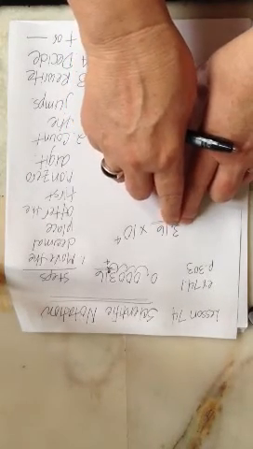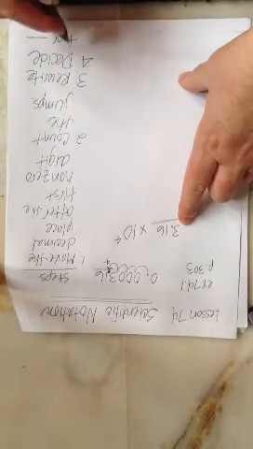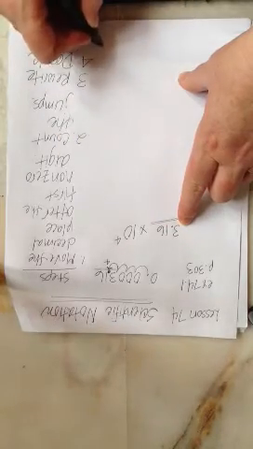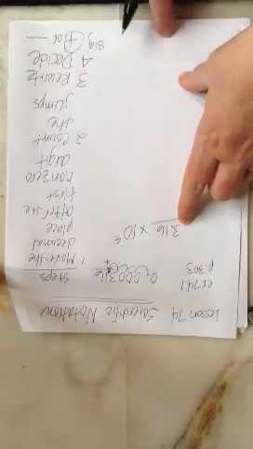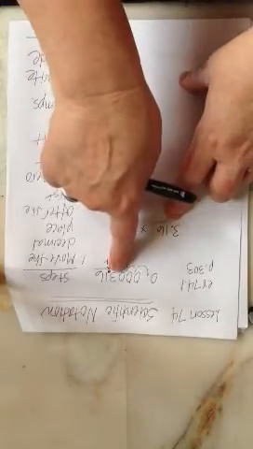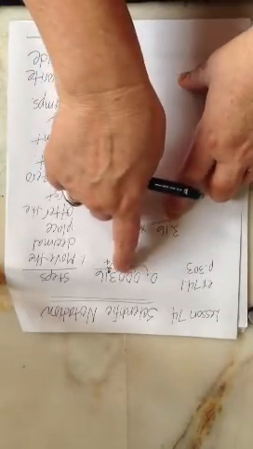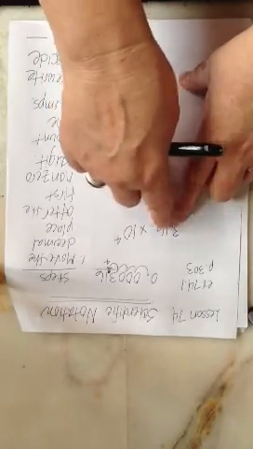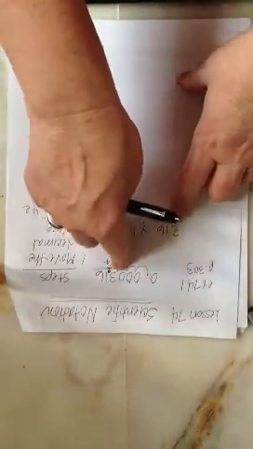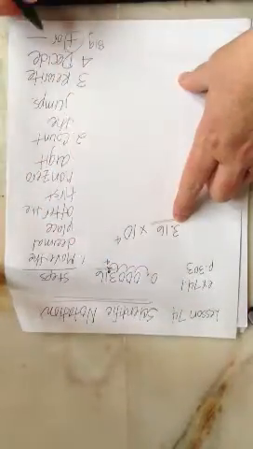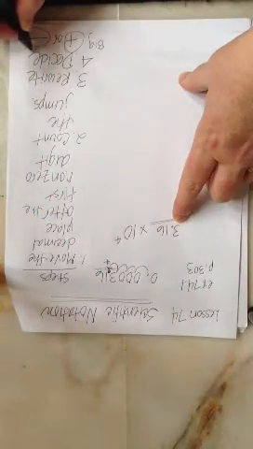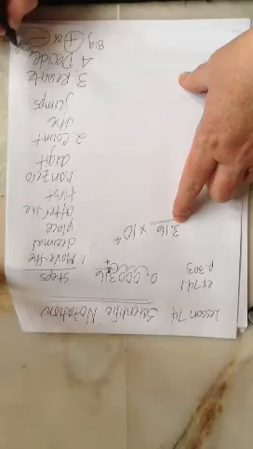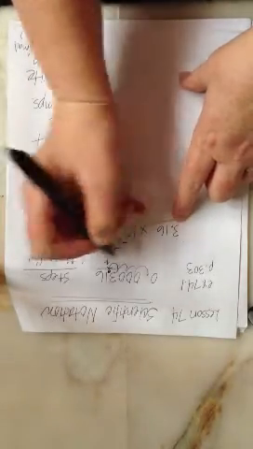If it's going to get bigger, then we would use a positive exponent. But in this case, our number is actually going to get smaller, right? 0.000316 is much smaller than 3.16. So as we convert it back to its original form, we're going to make it smaller. So we need to use a negative sign here, okay?